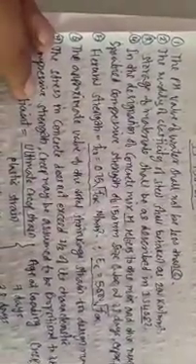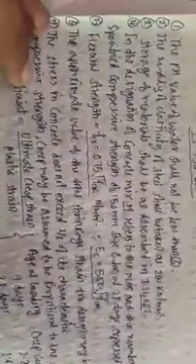Next one, in the designation of concrete mix, M refers to the mix, and the number to the specified compressive strength of 150 mm size cube at 28 days expressed in Newton per mm square. Next one is flexural strength, denoted by fcr, which equals 0.7 root fck Newton per mm square. And Ec, the elasticity of concrete, equals 5000 root fck.